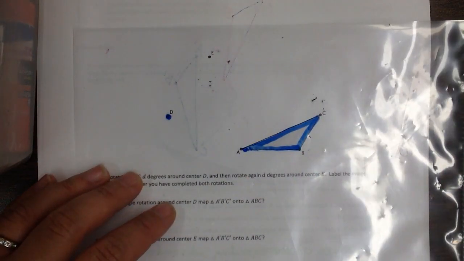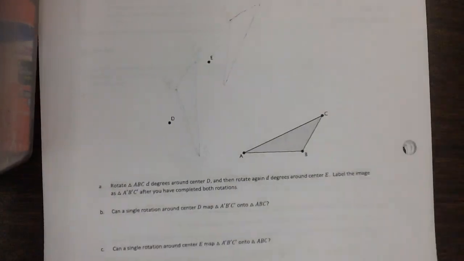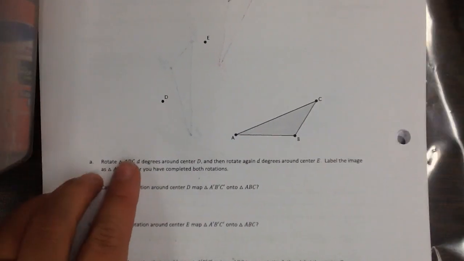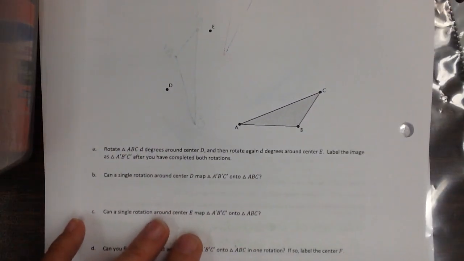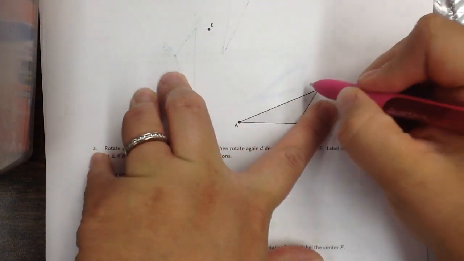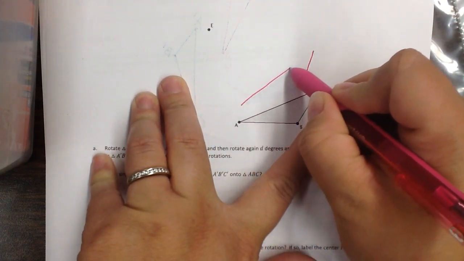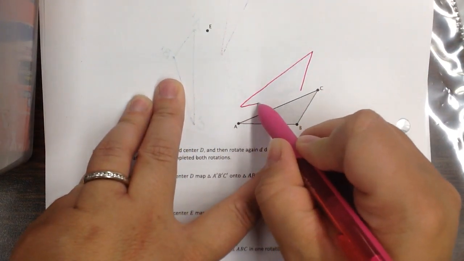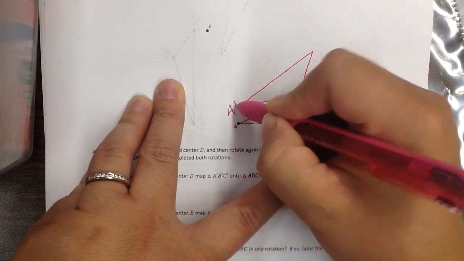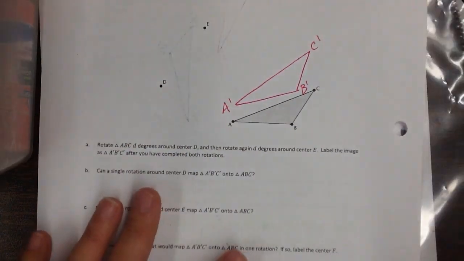Okay, so we've got this, and we're going to rotate it around D. Just like that, somewhere. Now, again, it's positive, so we're going counterclockwise. Line it up, put it down, trace it. So A prime, B prime, C prime. Oh, no, not that.